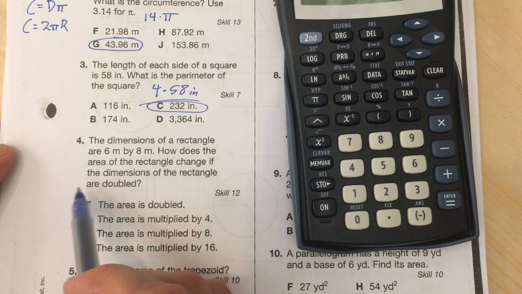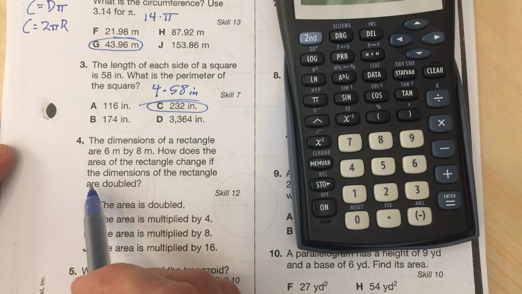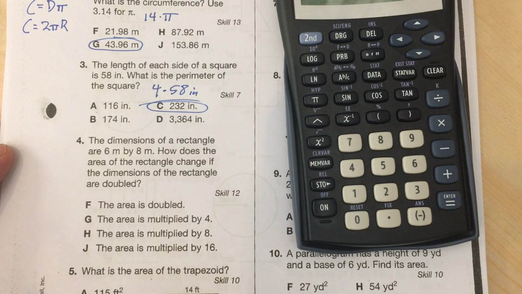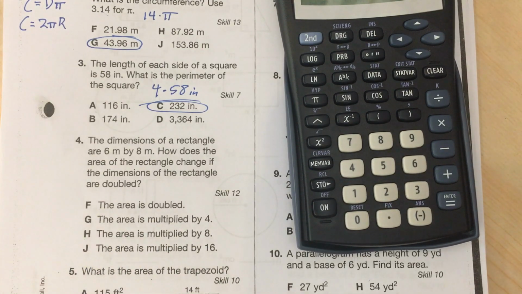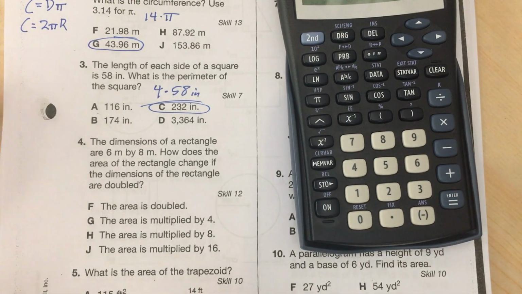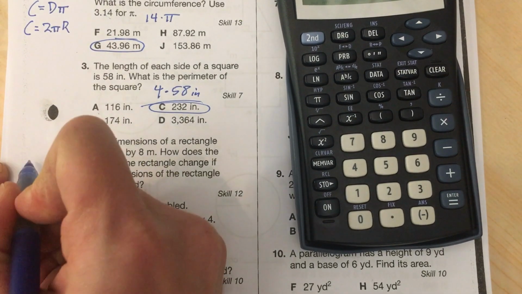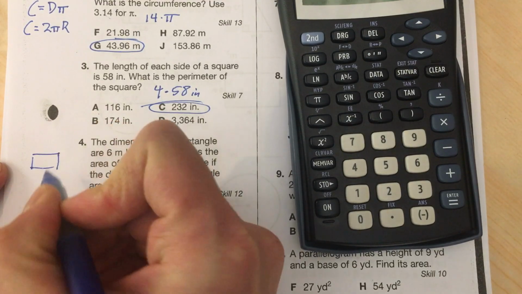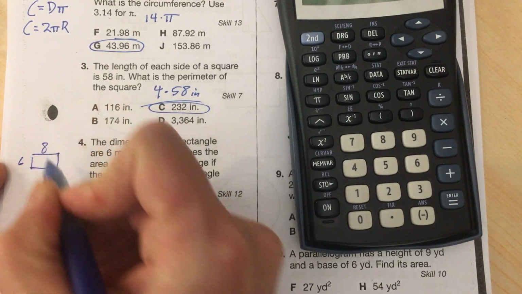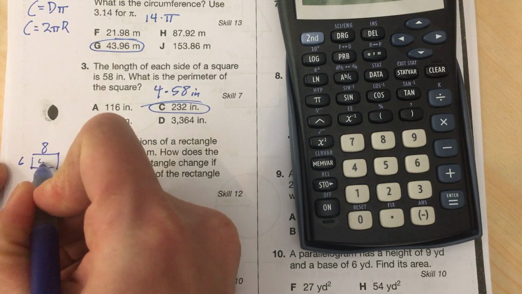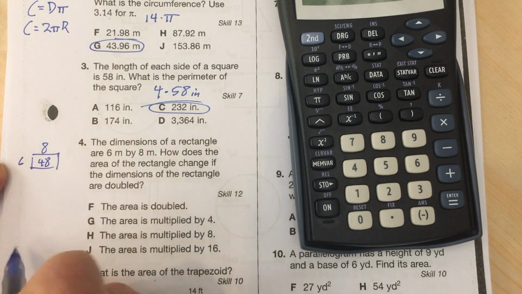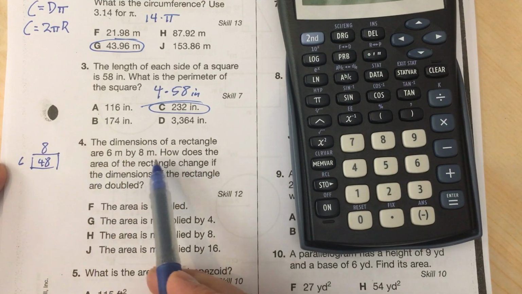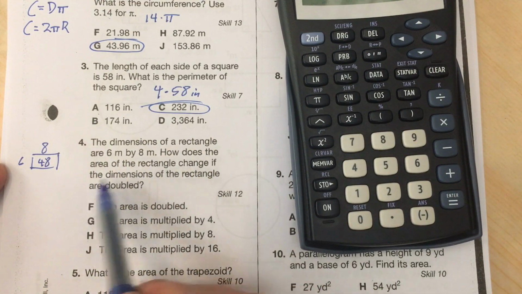Okay. All right. Coming up next, number 4, the dimensions of a rectangle are 6 by 8 meters. How does the area of the rectangle change if the dimensions of the rectangle are doubled? The area is doubled, the area is multiplied by 4, the area is multiplied by 8, the area is multiplied by 16. I don't know off the top of my head, to be honest with you. So what we can do is find the area of our 6 by 8, which is 48. 6 times 8 is 48. And then if we double, does it say double?